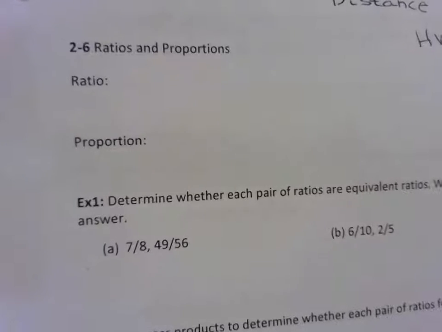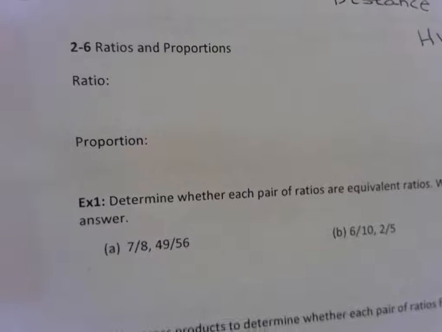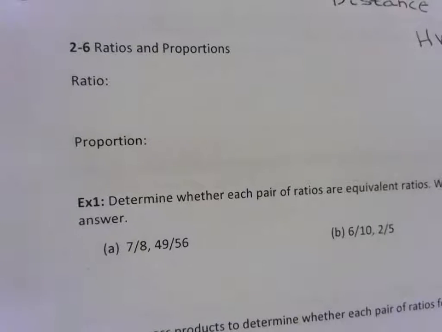Okay, what do we know about ratios and proportions? You know something, you did it in middle school. Ratio. Guys, stop talking, please. Tell me what you know about ratios and proportions.